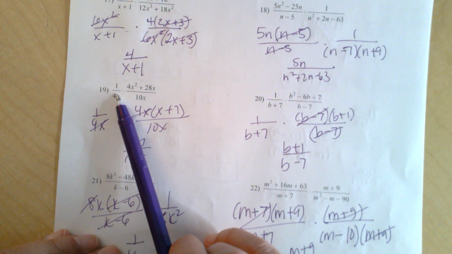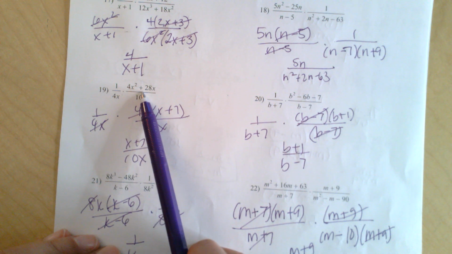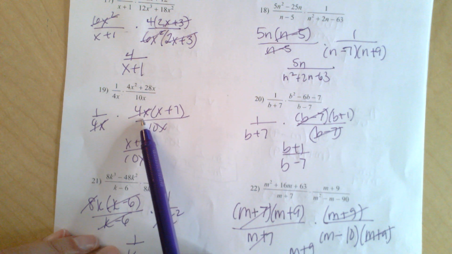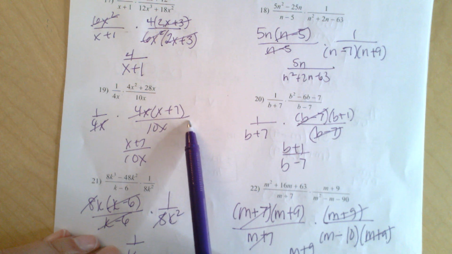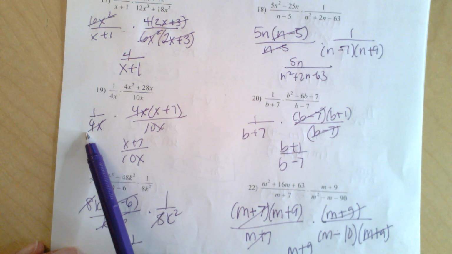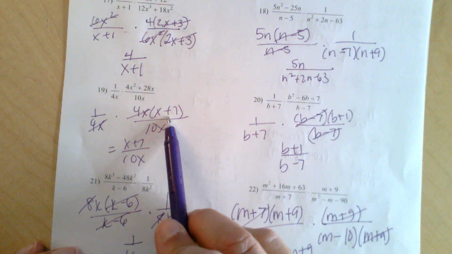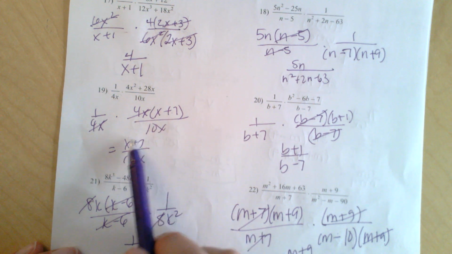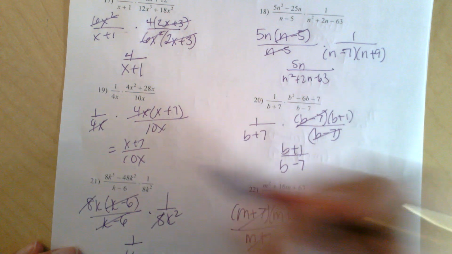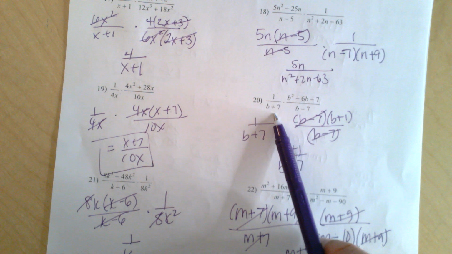So number 19, you can't factor 1 over 4x, but you can factor 4x squared plus 28x. So I took out a 4x. I have x plus 7 left, 10x on the bottom. We can cross out our 4x's here and here, and I just rewrote what we have left. x plus 7 divided by 10x, and that's it. You're done. Answer.